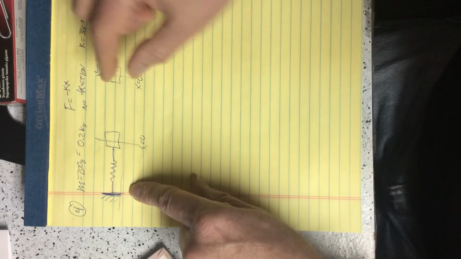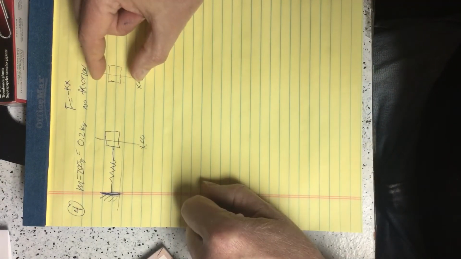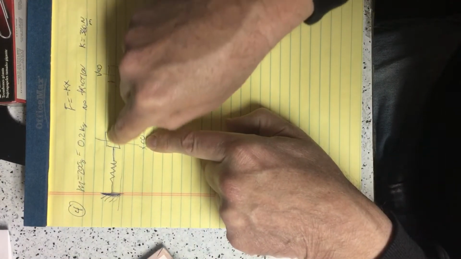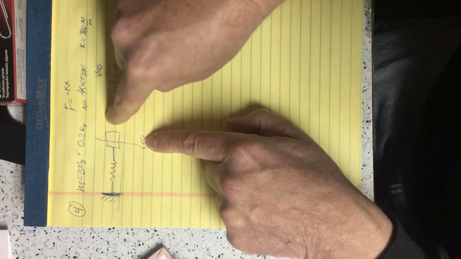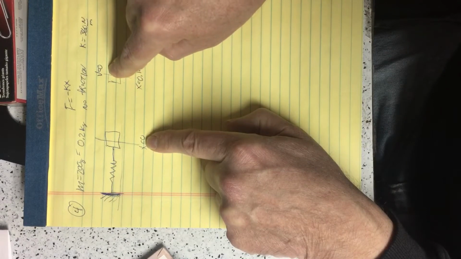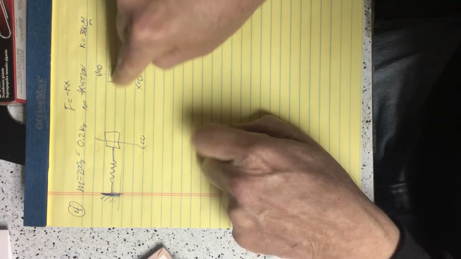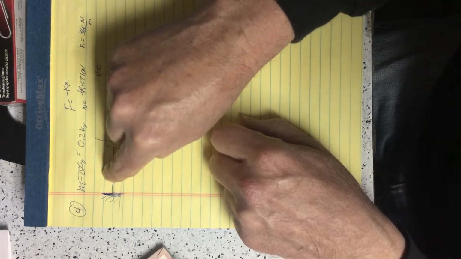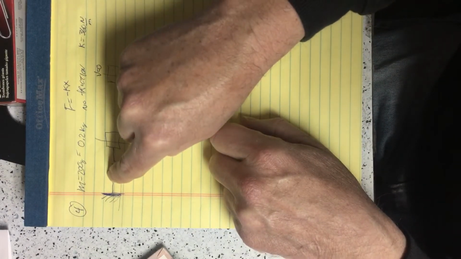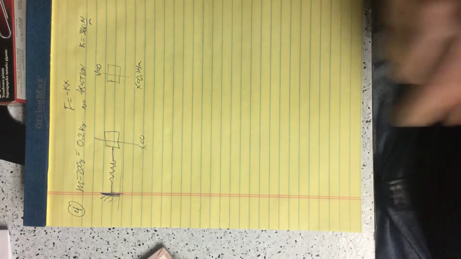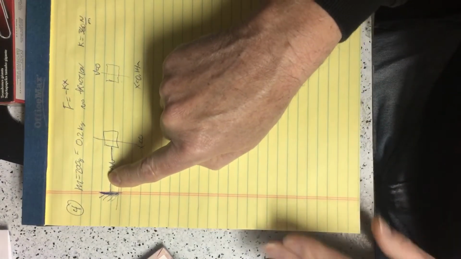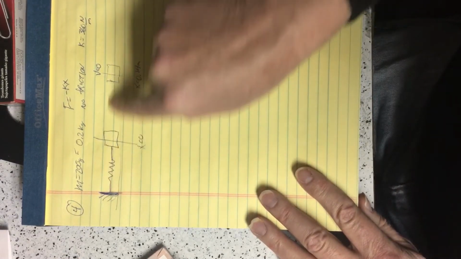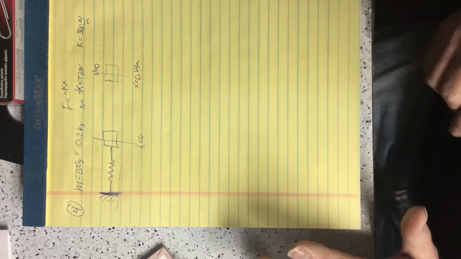Understand why the speed is 0 at this end and 0 at this end, and maximum when the mass goes through the equilibrium point. So from here to here, the speed increases. The speed is maximum here, and then from here to here, the speed decreases until it finally gets to be 0, and then the spring pushes it back to the right, and the mass will just oscillate back and forth. Make sure you understand that concept.